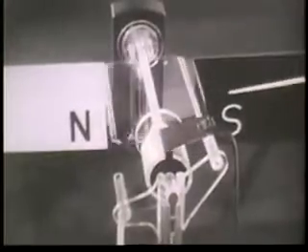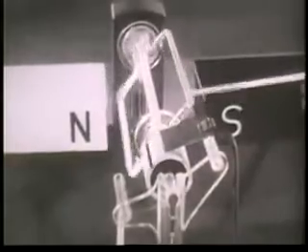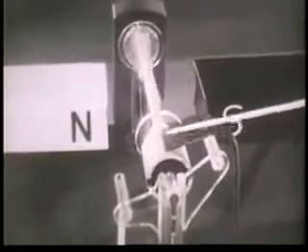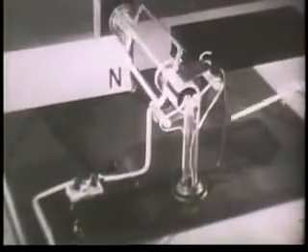These are the brushes. They remain stationary while the wire loop and segments rotate. Every time the loop rotates a half turn, each segment disconnects from one brush and connects with the other. The brushes are wired to the source of electric power, the battery.